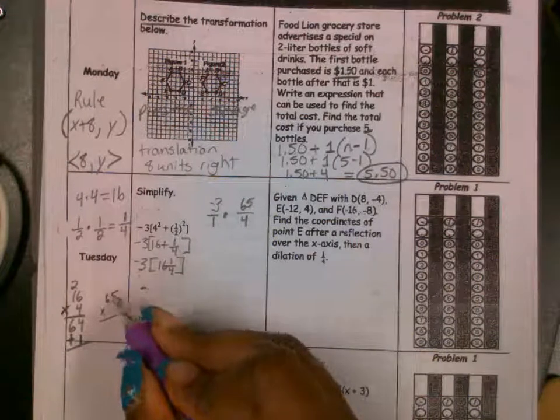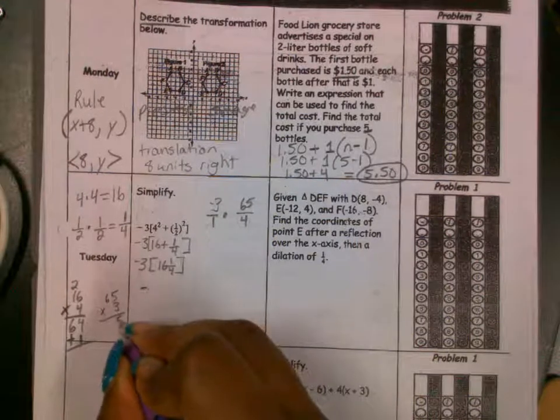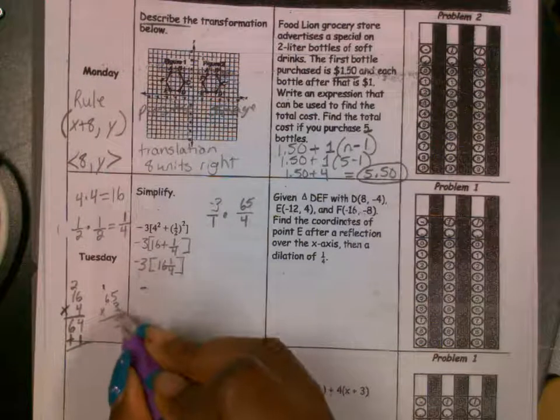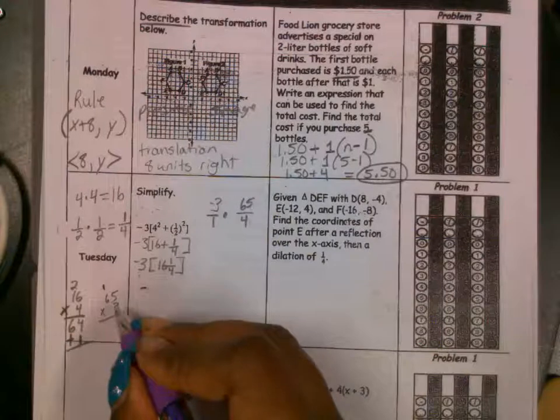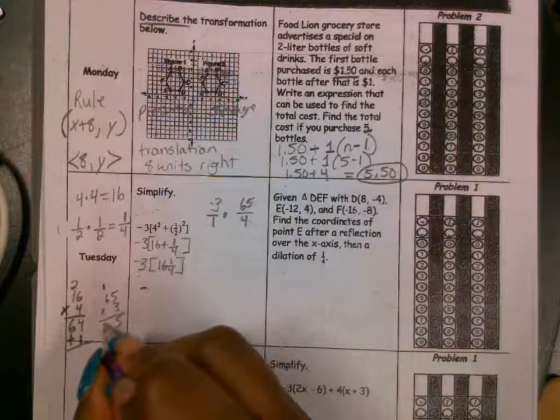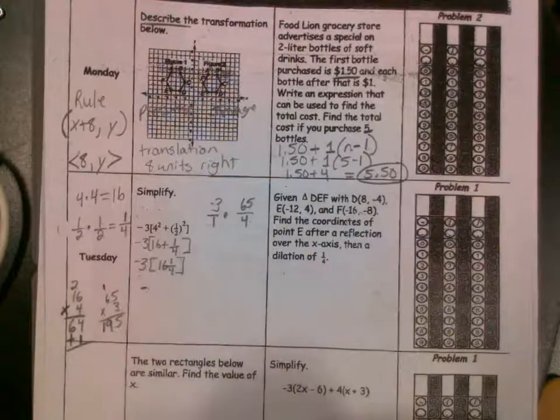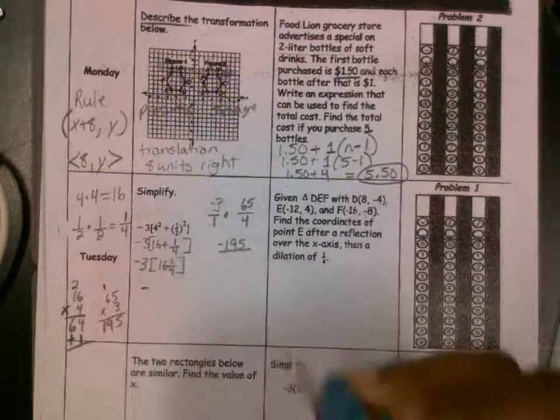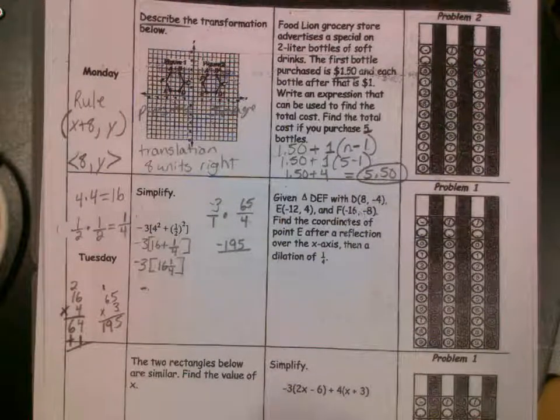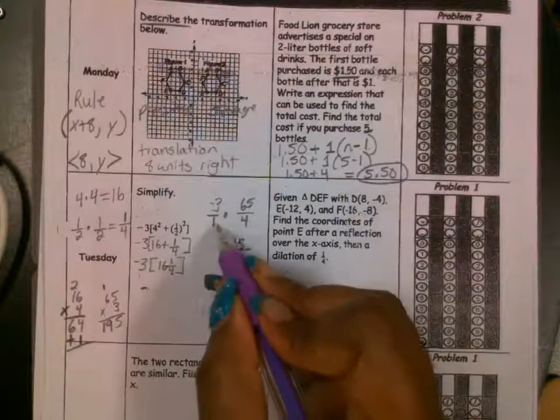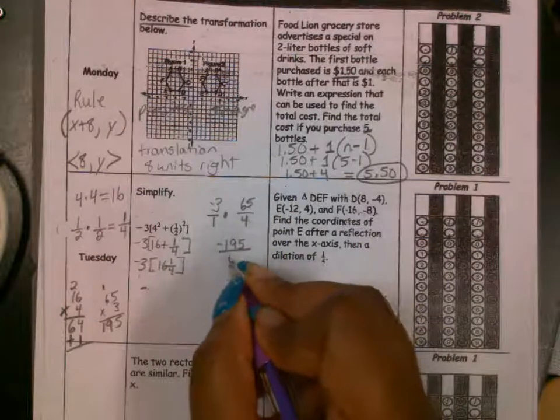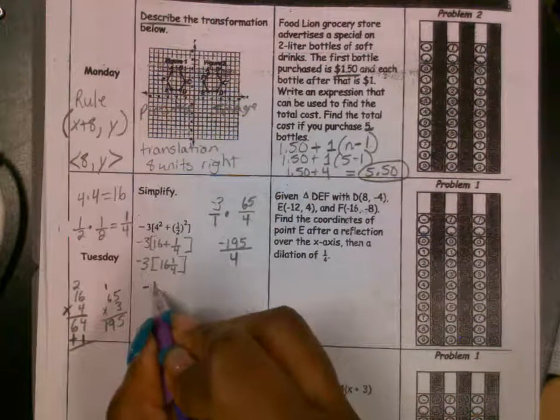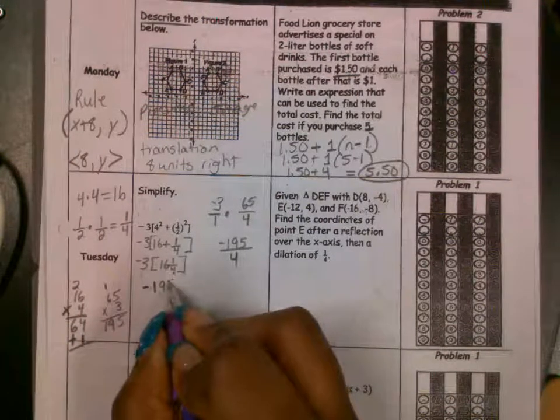3 times 5 is what? 15. Then we have 1 times 3. I'm sorry, not 1 times 3. 3 times 6 is what? 18 plus 1 is what? 19. Good job. So we got a negative 195 on the top. Okay. And on the bottom, 1 times 4 gives us what? 4. Okay, so this is going to be our answer here as an improper fraction.